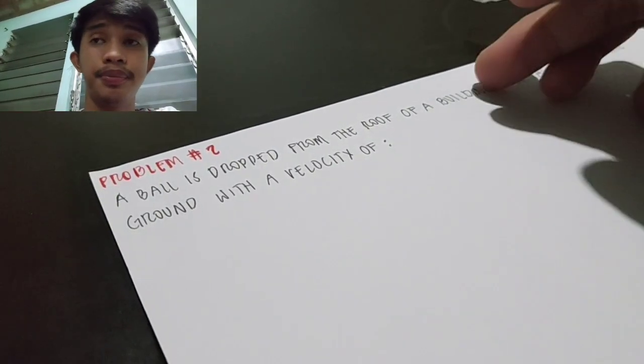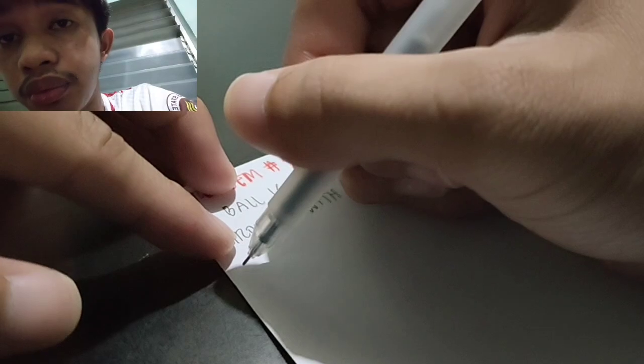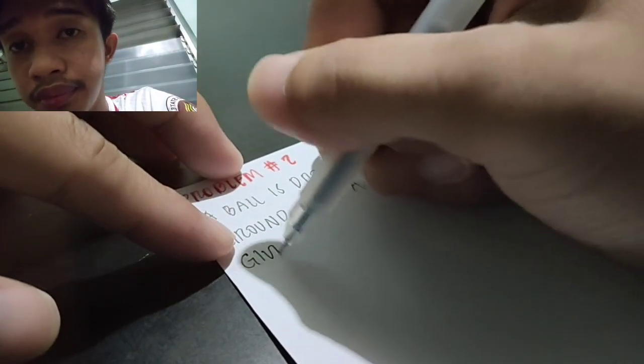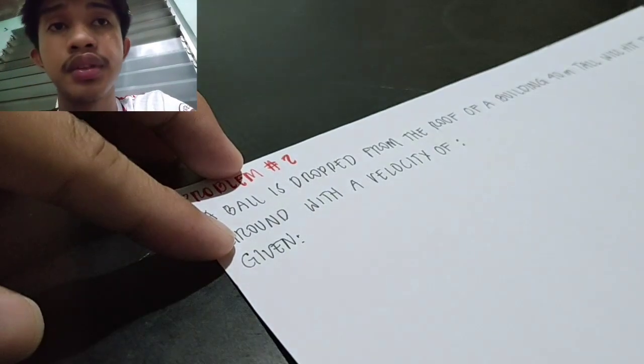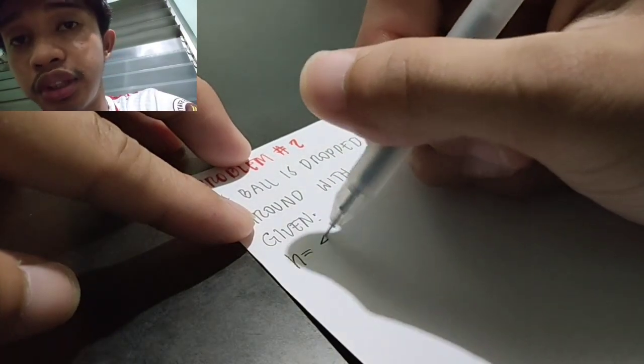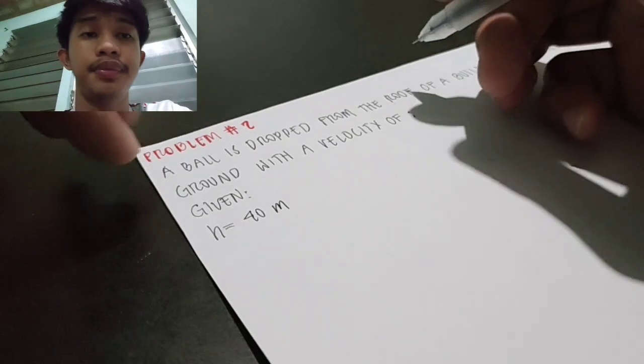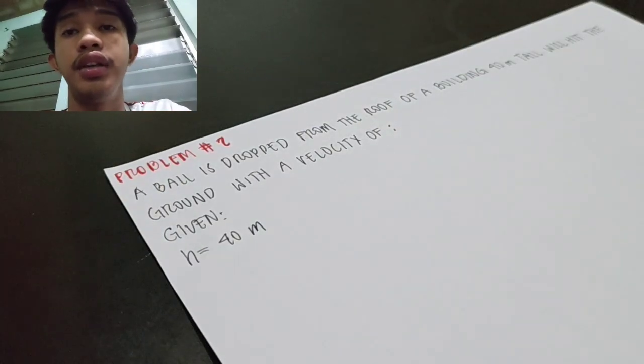In the previous problem we were to find the time. Here we are to find the velocity. So first we are going to write the given. First we have the height of the building, 40 meters, and that's the only given.